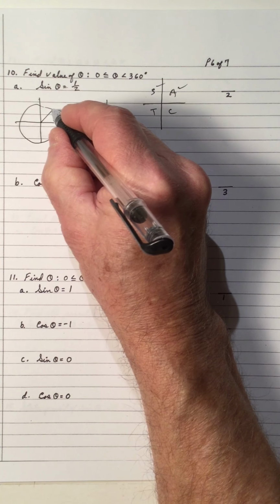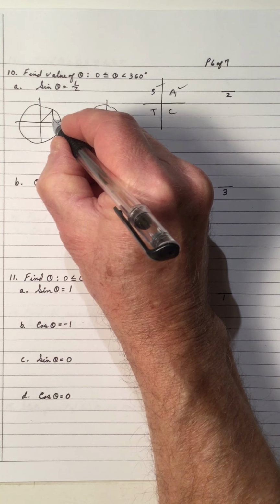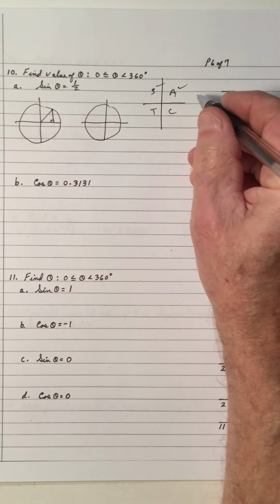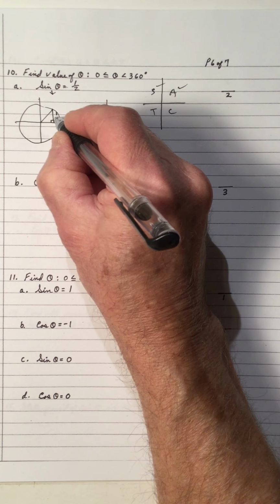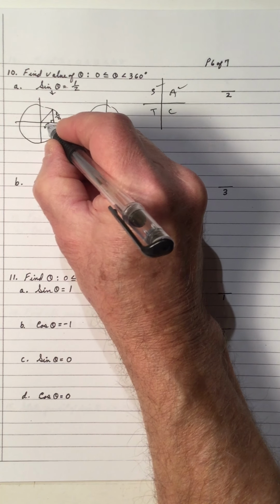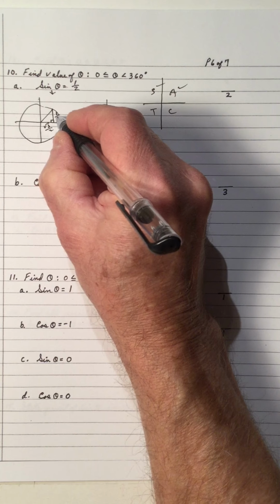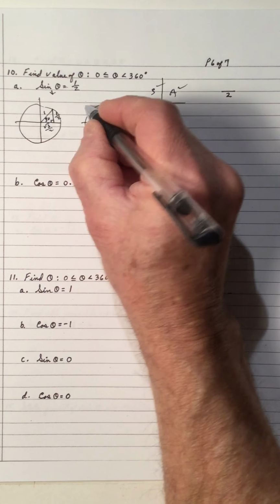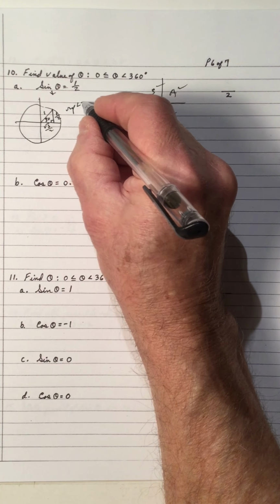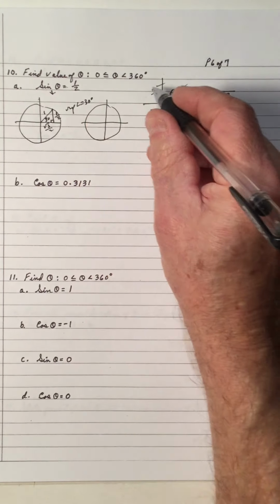First quadrant, terminal arm, right there, perpendicular to the x-axis. And sine is the y, so the y is going up, a half. The x is root 3 over 2. Hypotenuse is 1, opposite the half is a 30. So the reference angle is 30 degrees for both quadrants.